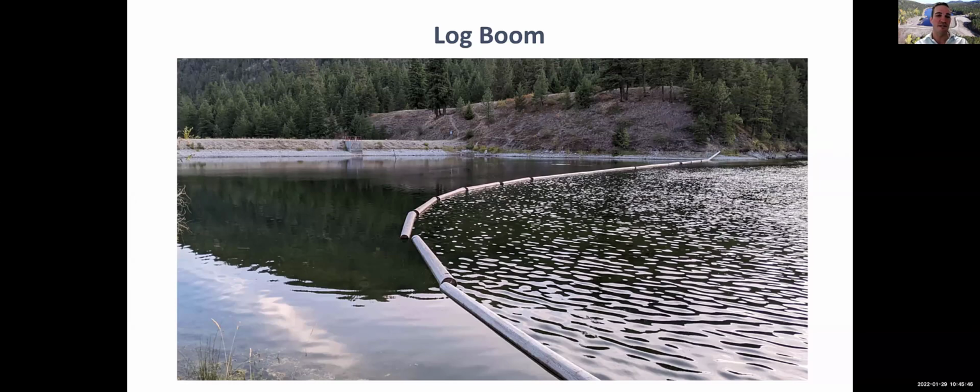Dwayne, did you have a point there? Well, yeah, you can see very clearly that another benefit from a log boom would be erosion reduction on your dam. Yes. So there's only light riffles and waves here, but that's an additional benefit of a log boom. It'll knock the wave energy down and minimize your loss of riprap on your embankment.